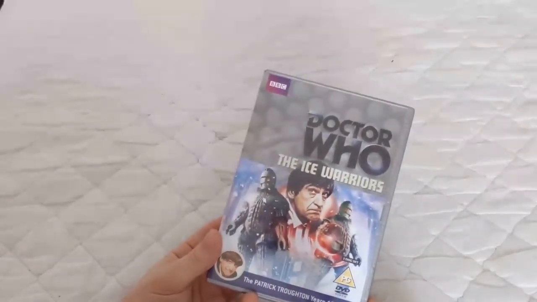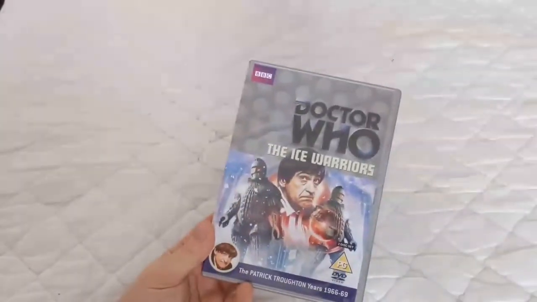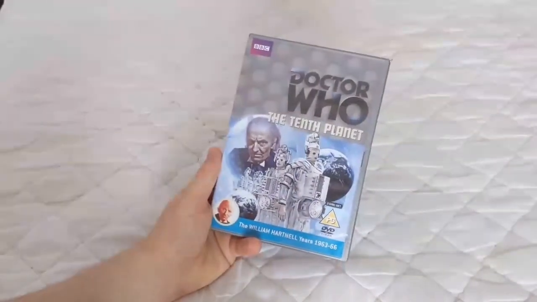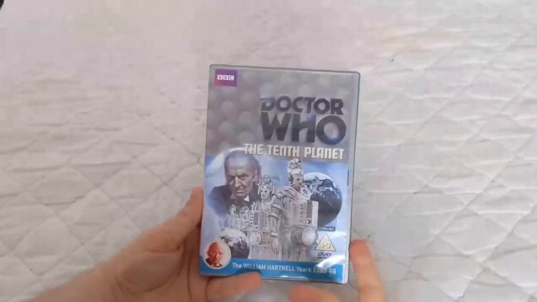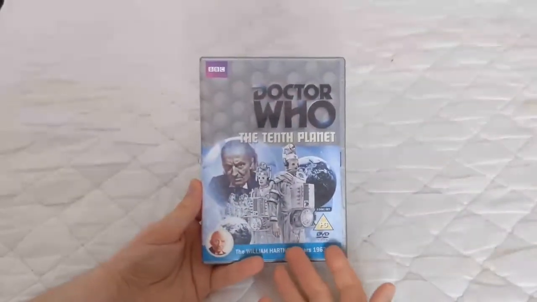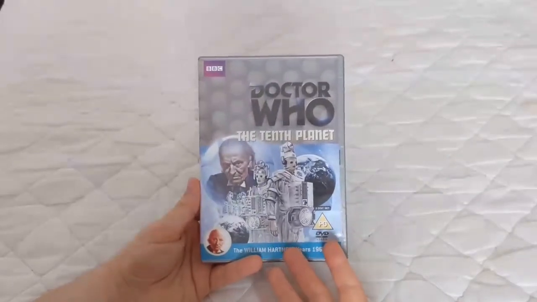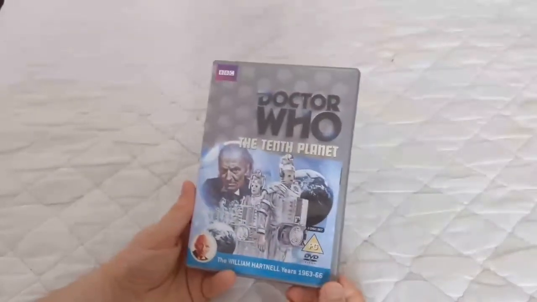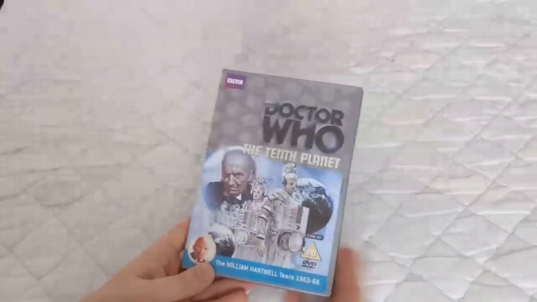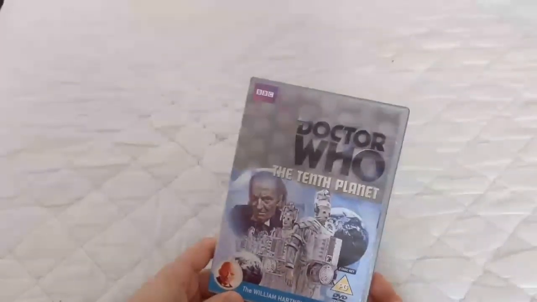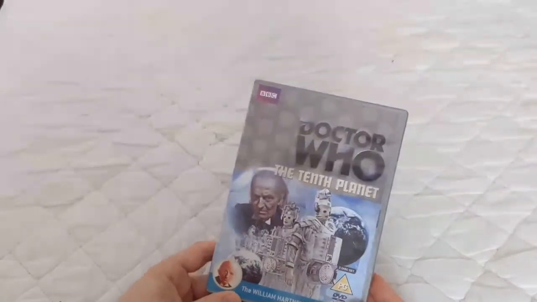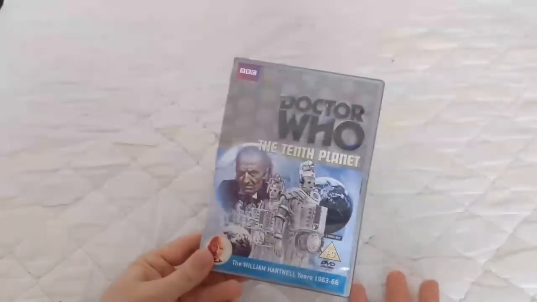The next story to be animated was... well, the next episode really was The Tenth Planet, episode 4. And it's a heartbreaking story, actually, that The Tenth Planet episode 4 doesn't survive, because this is the very first regeneration story, I beg your pardon. But yeah, it has been brought out in animation here.